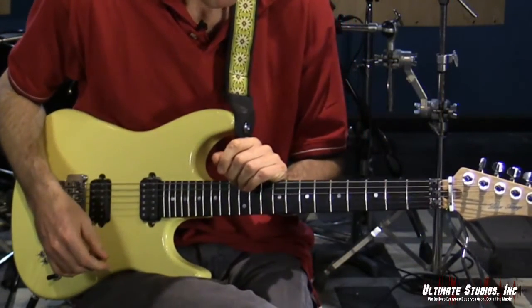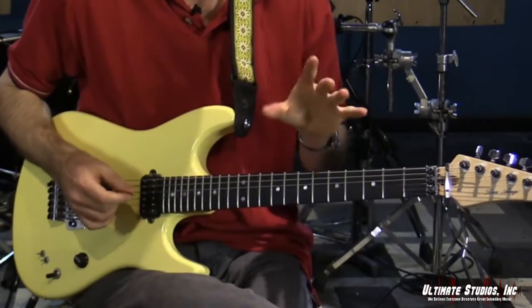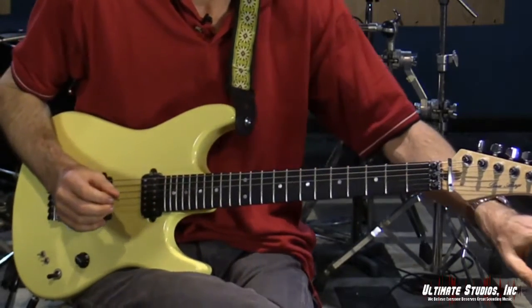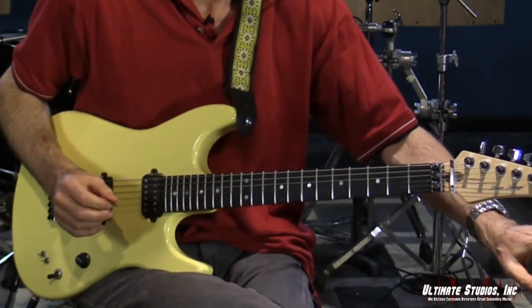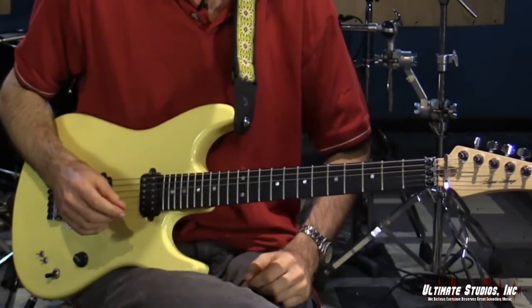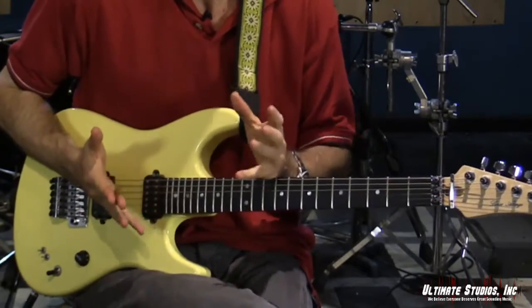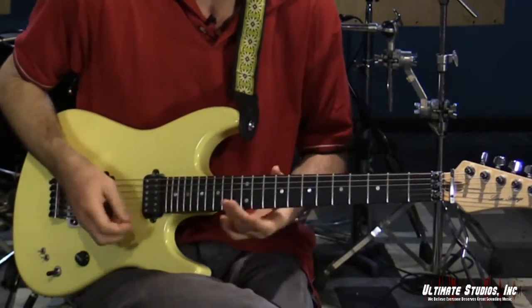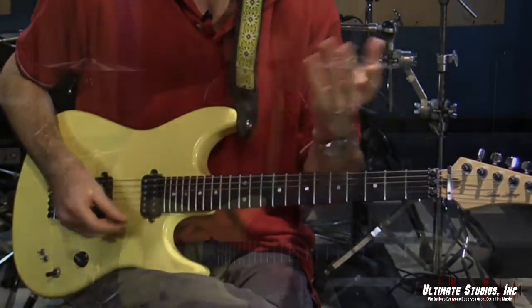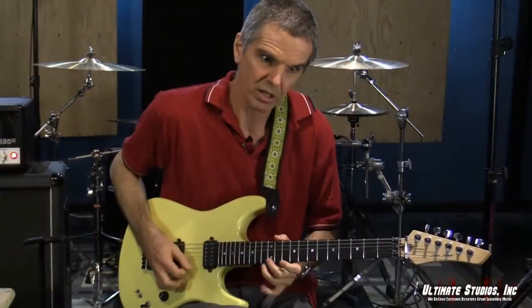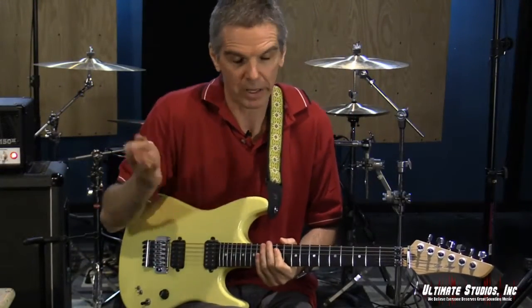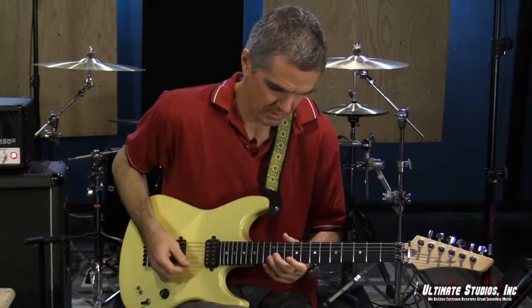And the one thing that you can do with all these crazy positions is that you don't necessarily have to play it always in the grouping that you're counting. Let's say, oh, I'm doing groups of 4. Oh, I have to play it at 16 notes every time.